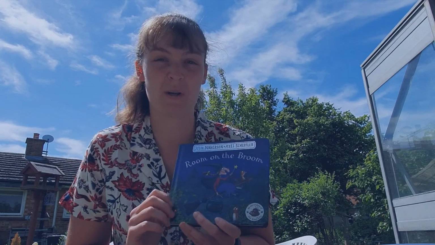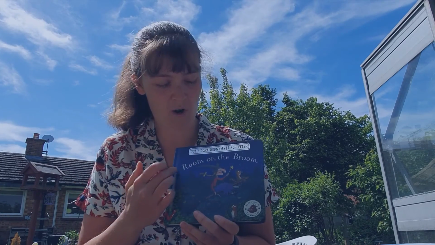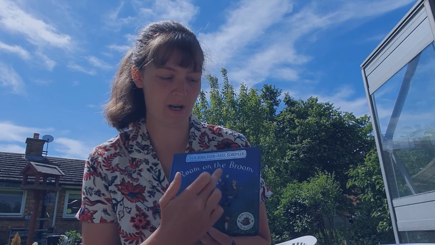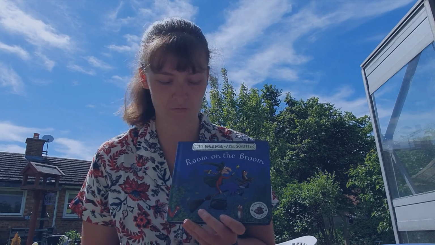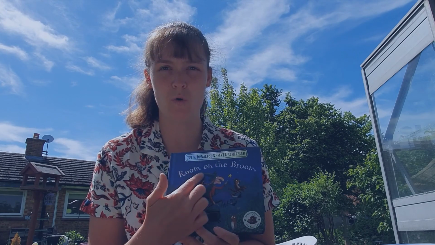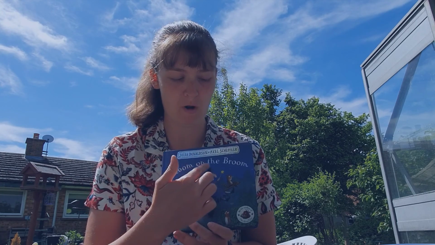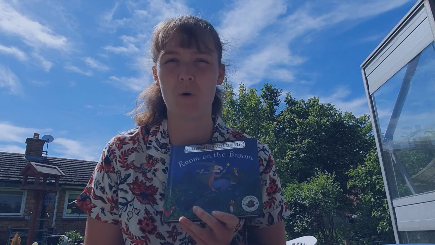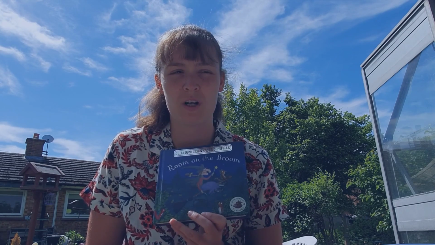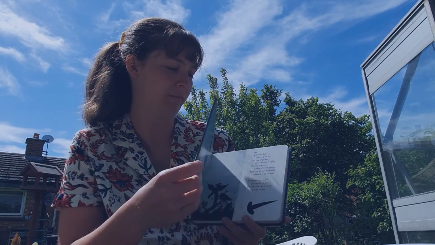So in this book we're going to see a lot of rhyming words. So a rhyming word is when a word has a similar sound at the end. So we've got room and we've got broom. So these two words rhyme because they've got the same sound. Can you say it after me? Room on the broom. So while I read the story, in your head see if you can figure out which words rhyme. Okay, so we're going to turn to the first page now.